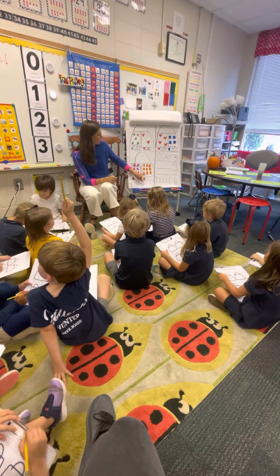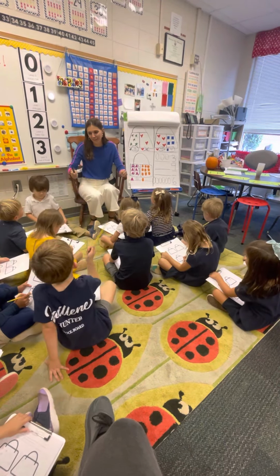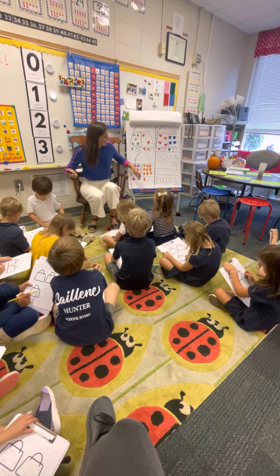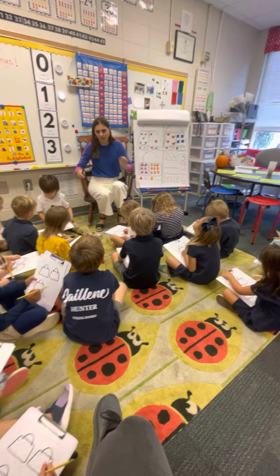This side might be trickier. Can someone raise their hand and respectfully and quietly tell me how many circles we have on the right side? Lydia. 9. And how did you know it was 9? Because there's 3 and 3. 3 groups of 3. You don't have to do this circle unless you want to.